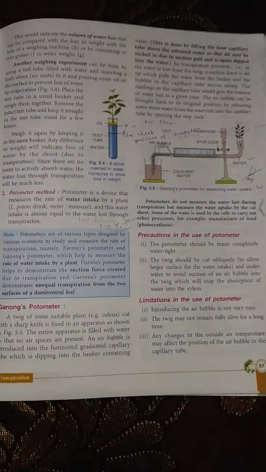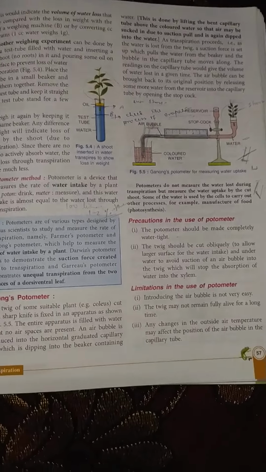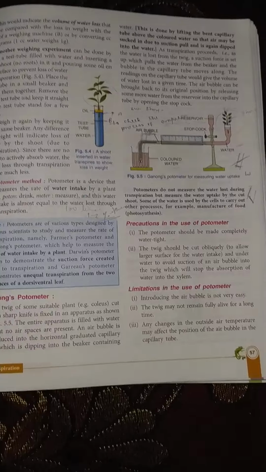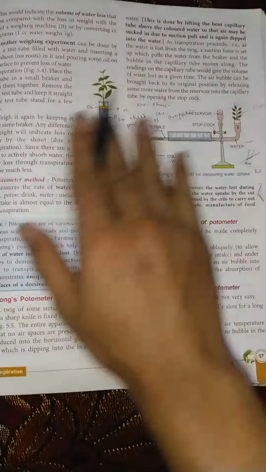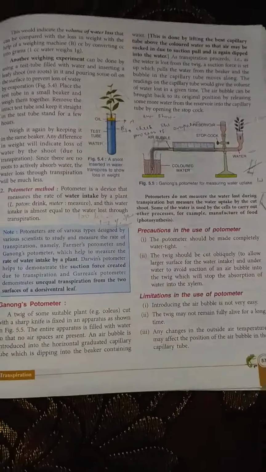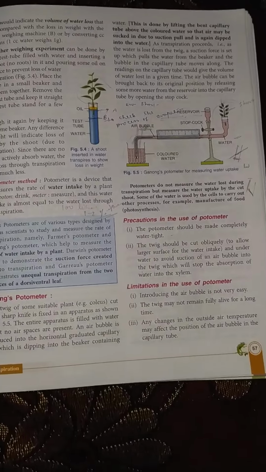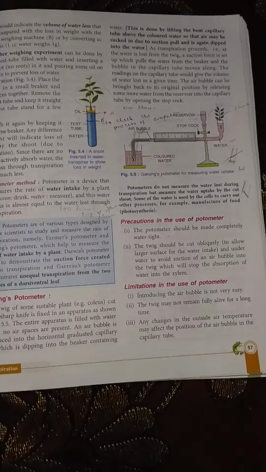So this is the whole concept of the Ganong photometer, and this is a very important topic for both board examination as well as your internal examination, that is the school examination. You will get the question on the basis of whatever I have taught you today. Apart from that, they will also ask you for what process you utilize this setup. So you will tell that the process of transpiration or rate of transpiration. They can also ask you the definition of transpiration.